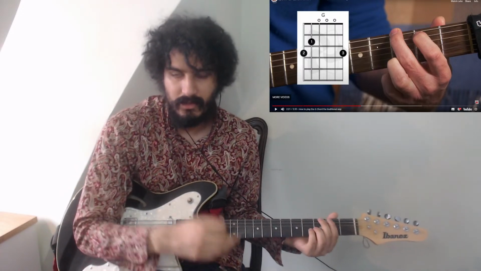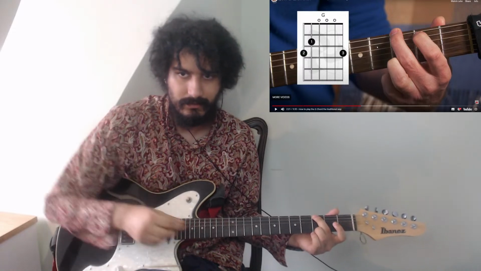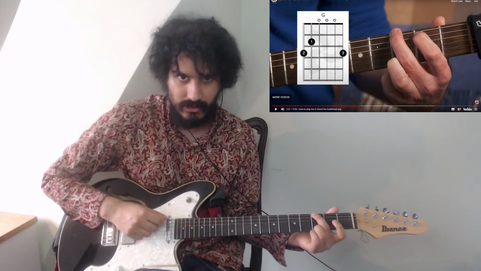Worried that when you put this in chord changes in a song, it's not going to mute the string. I know I'm going to be self-conscious whether it's even muted every time I change to a G chord if I do this.